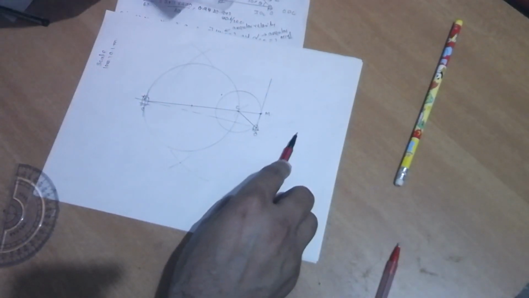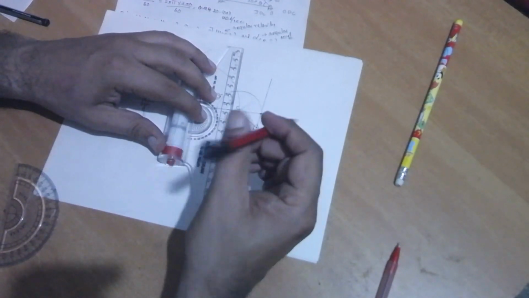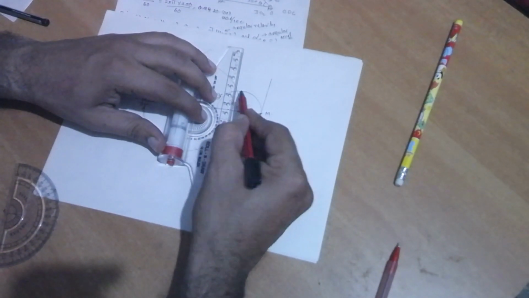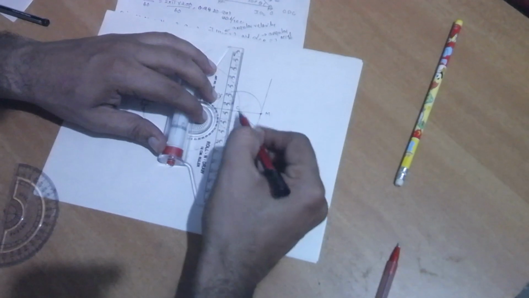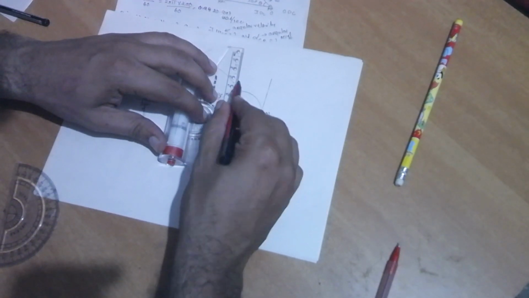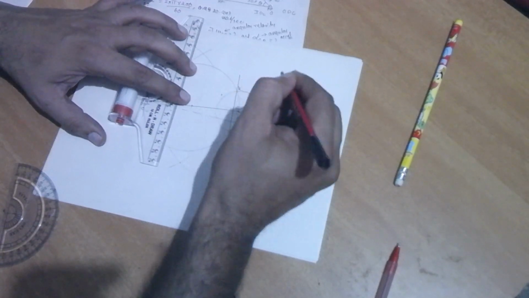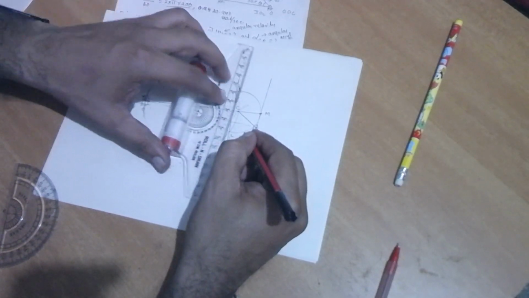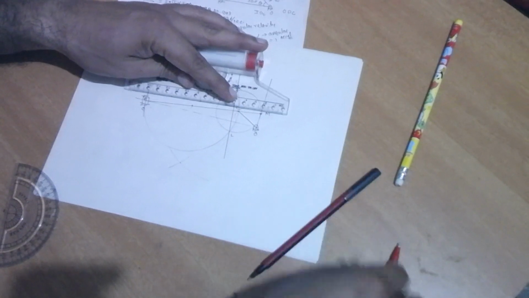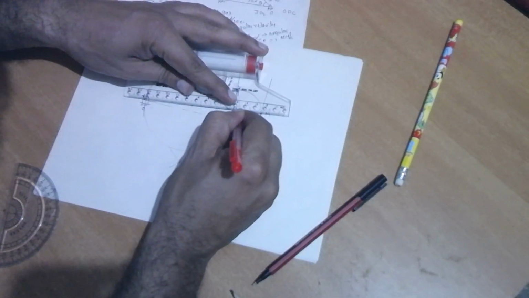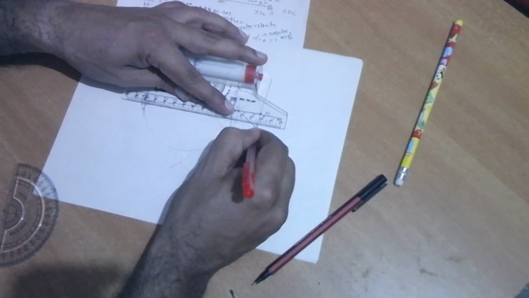Next, wherever the two circles intersect, from that point draw a line. This is K and this is L, and this portion is the acceleration diagram.